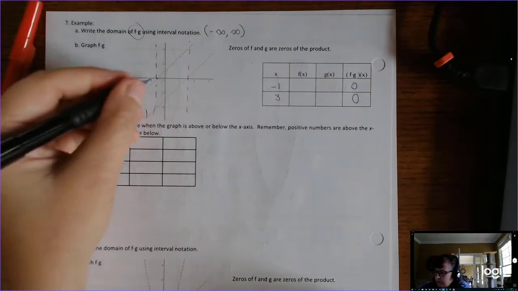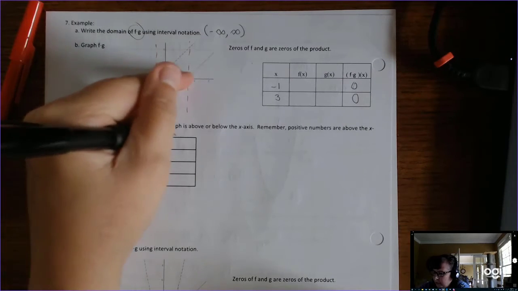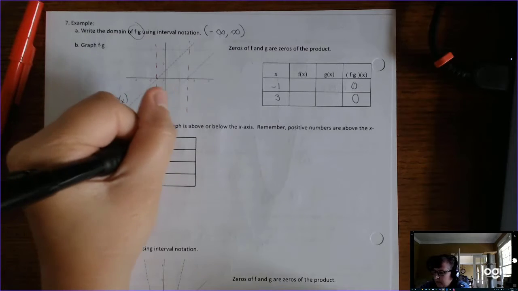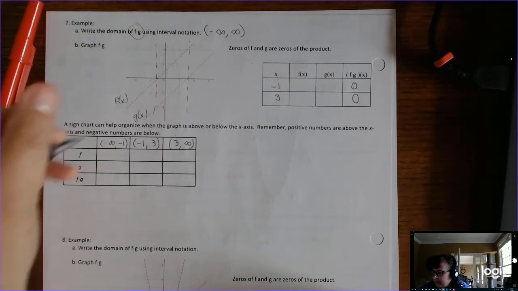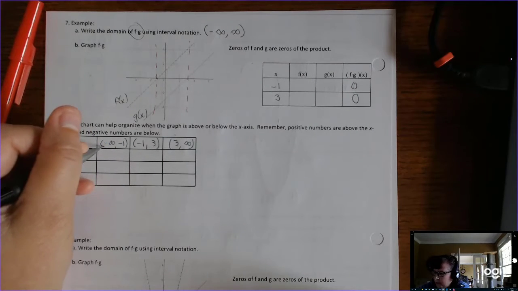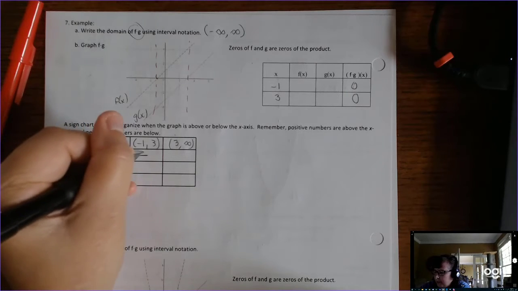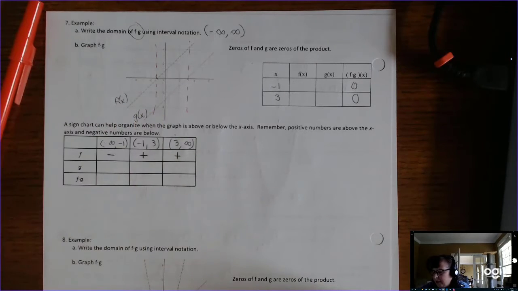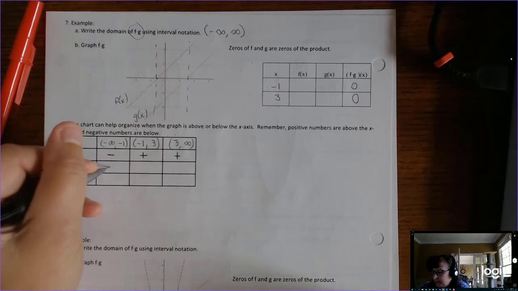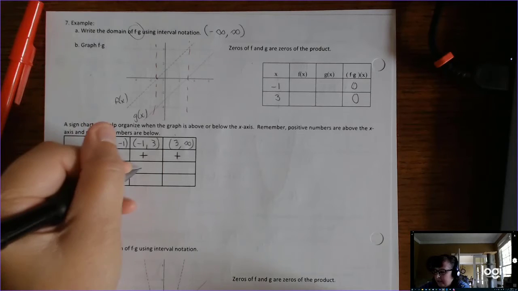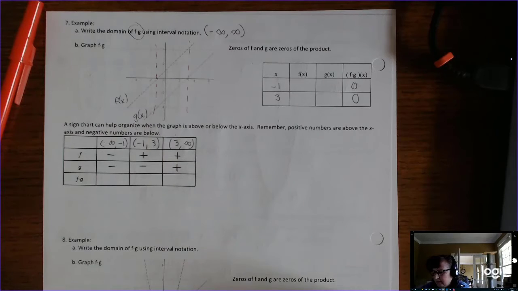Okay, so this interval is negative infinity to negative 1. This interval here is negative 1 to 3. This interval here is 3 to infinity. And F is below the x-axis from negative infinity to negative 1. It's above the x-axis after that. G is below the x-axis from negative infinity to negative 1. It's also below the x-axis from negative 1 to 3, but it's above the x-axis after 3.